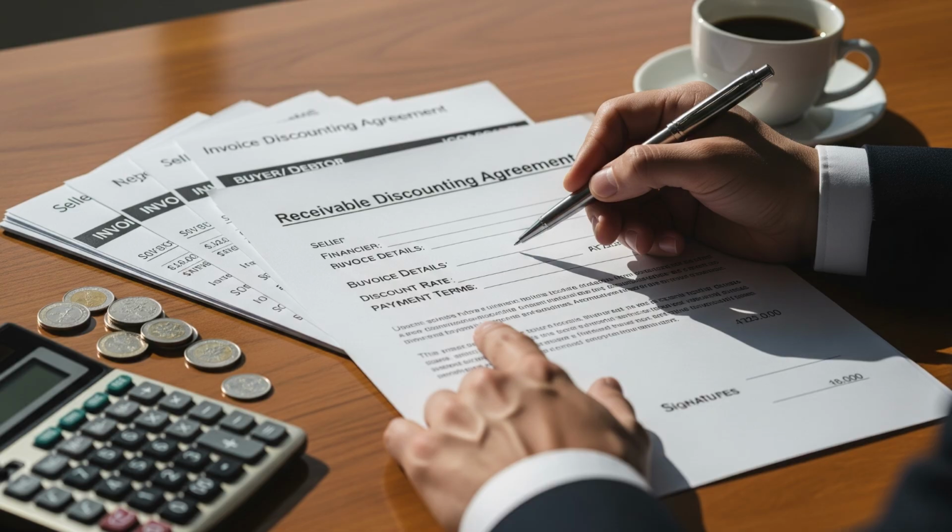Receivables discounting. Finally, suppose Ramesh wants quick liquidity. He sells his invoices to a financial institution at a discount. This receivables discounting helps him get immediate cash, though often at a higher cost. SMEs frequently rely on this when waiting periods are long.